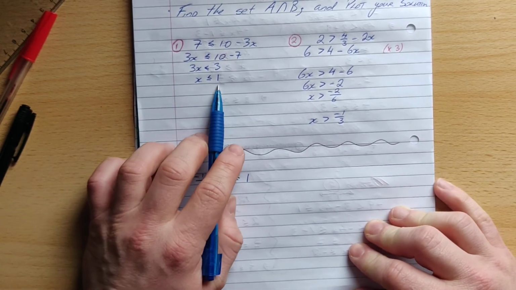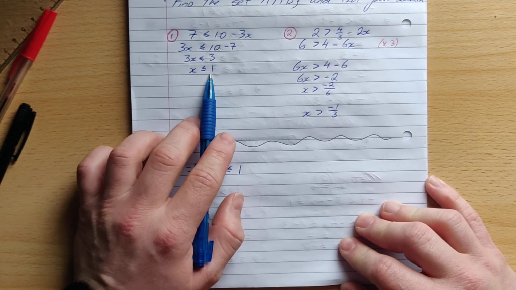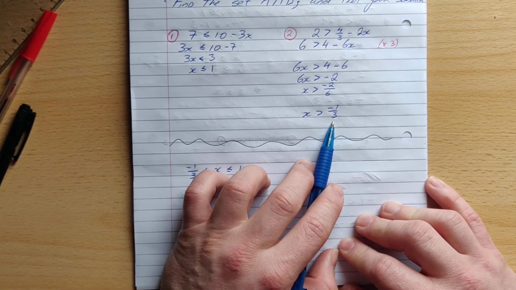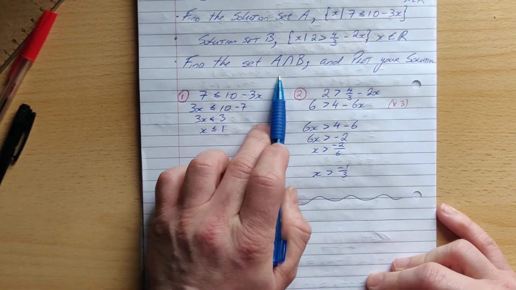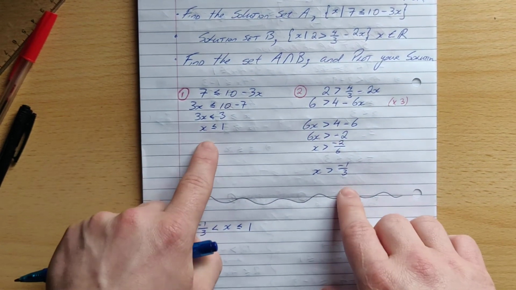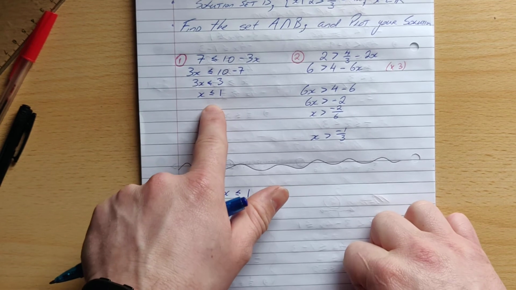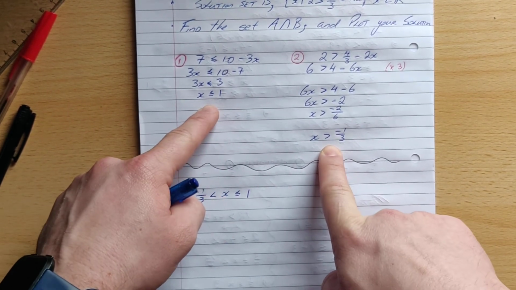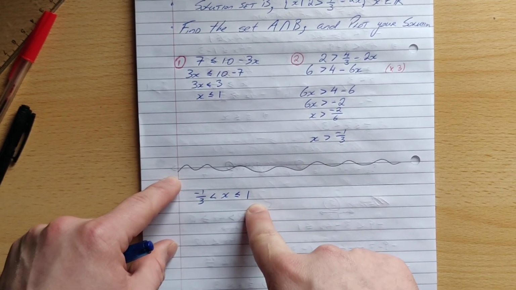For this solution set, x is every single answer less than 1, including 1. 1 is counted as well. For this solution set, x is every single number that is bigger than minus 1/3. But when you use the intersection, you combine the two parts together. So it has to be less than or equal to 1, but it has to be greater than minus 1/3. And that's what gives us this solution at the end.